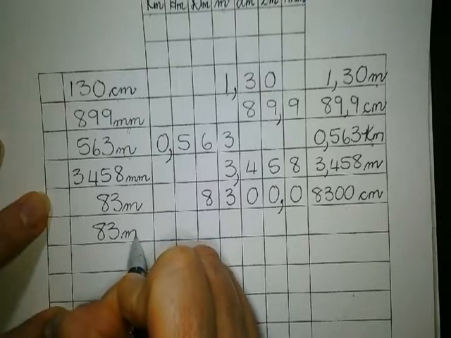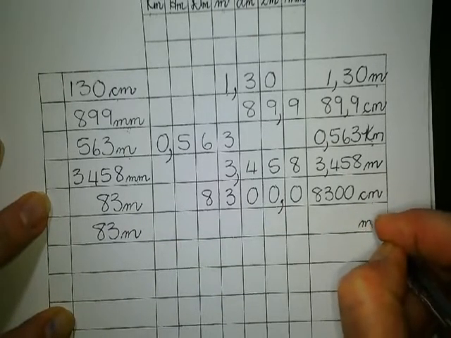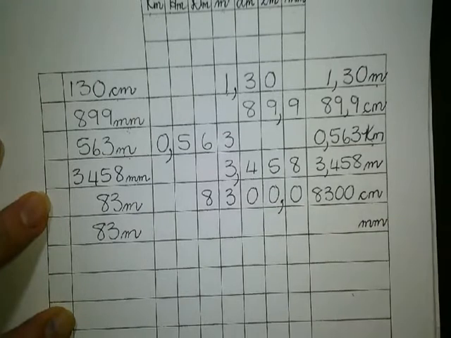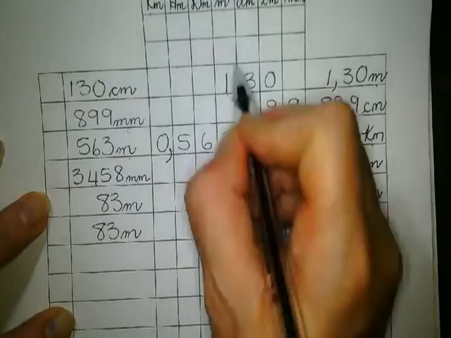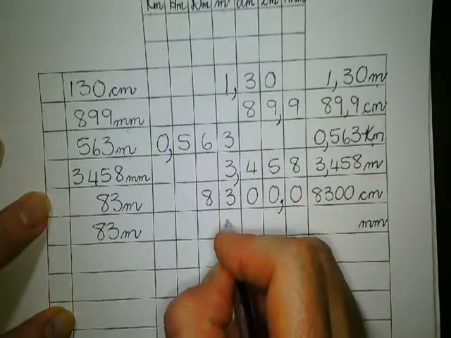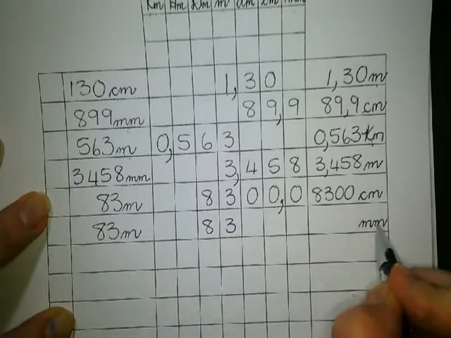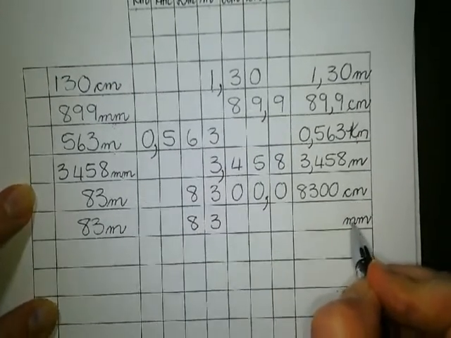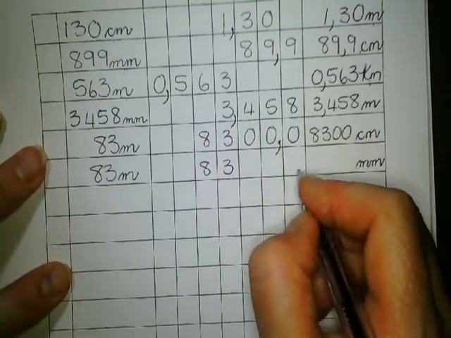Okay, if I have, for example, I've got 83 meters and I have to convert it to millimeters. Okay, I'm going to do exactly the same. I'm going to the meter column, start writing from the back. Now I have to go to millimeters. Move it up a bit. Okay, that is where I'm going to put my comma.